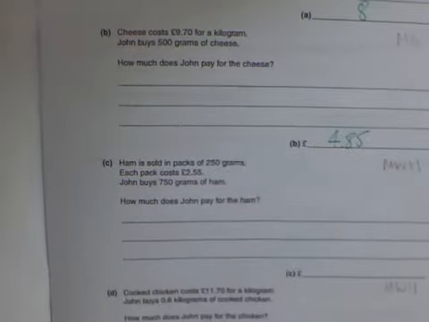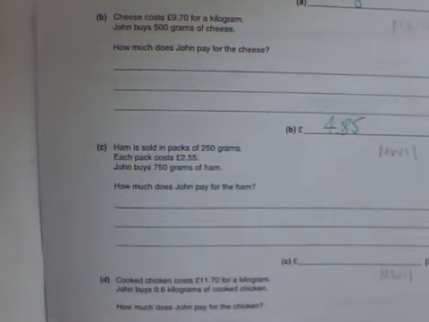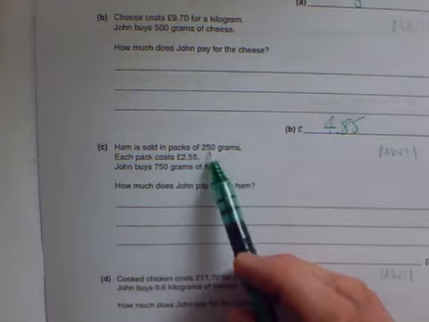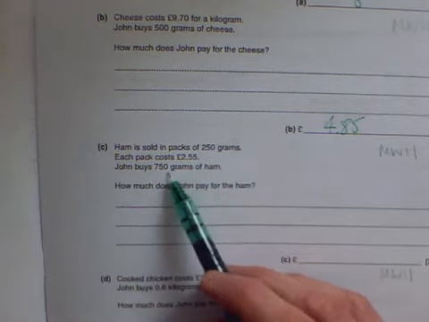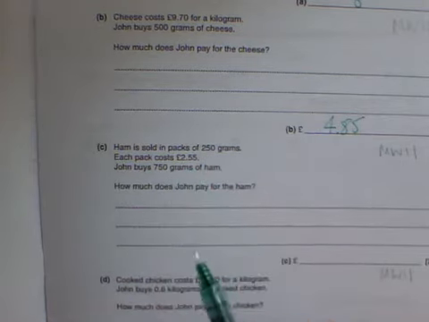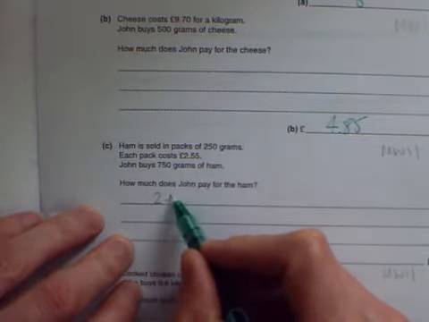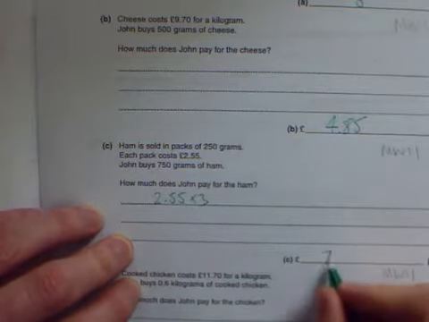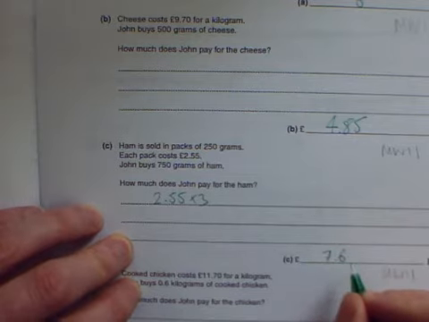Part C. Ham is sold in packs of 250 grams. Each pack costs £2.55. John buys 750 grams of ham. How much does he pay? Well, 250 and 250 is 500, and another 250 would be 750. So he needs 3 lots of 2.55, so it's 2.55 times 3, which I'm now doing on the calculator, and that's £7.65.